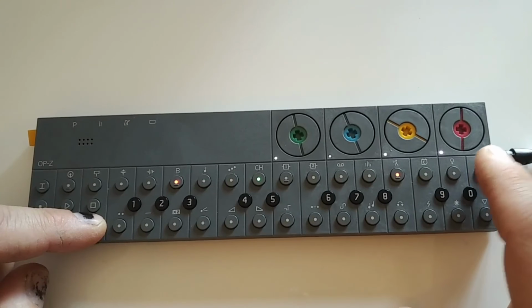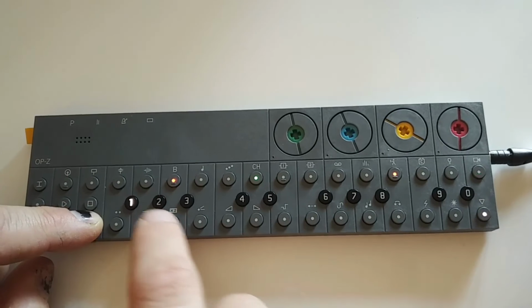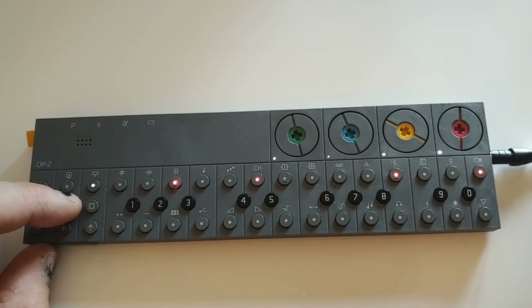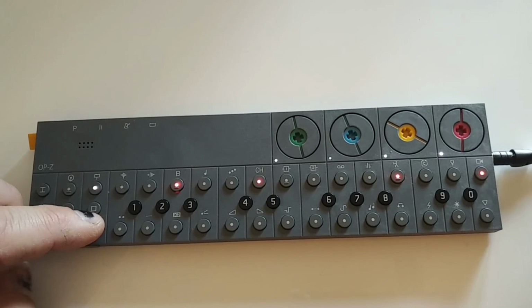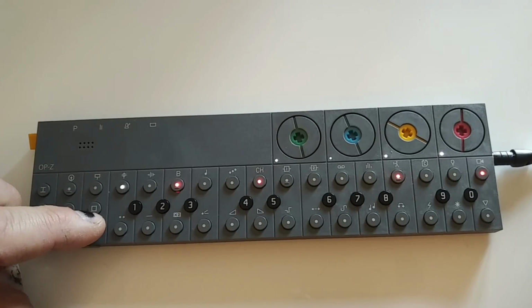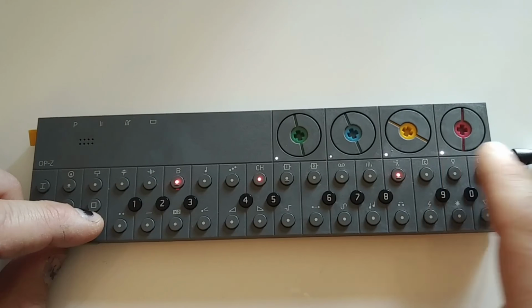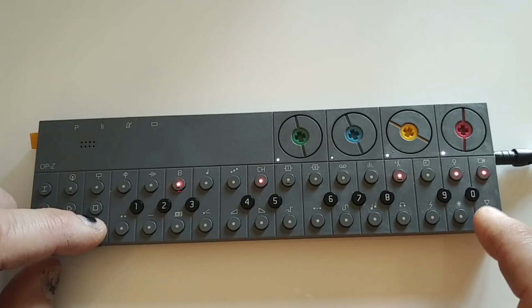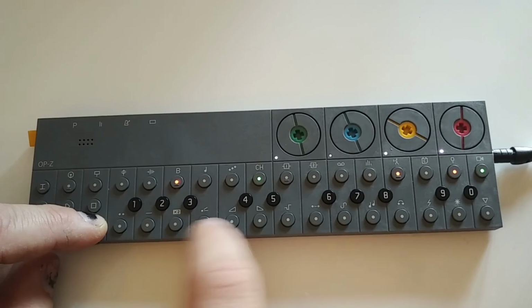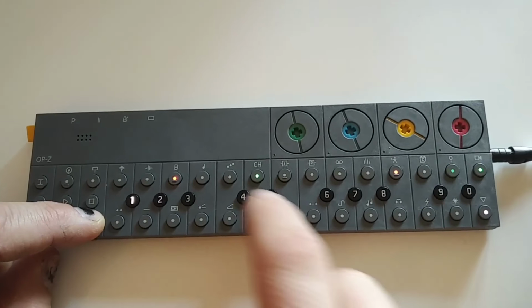And then do this one every other time. And then let's have this one be a hit and make that one hit every four times.